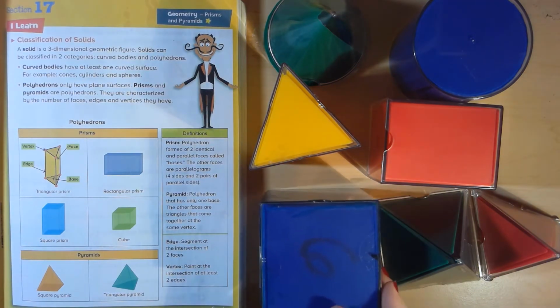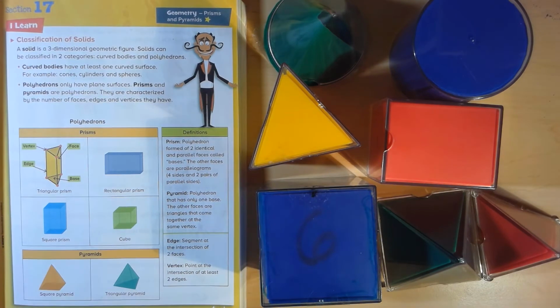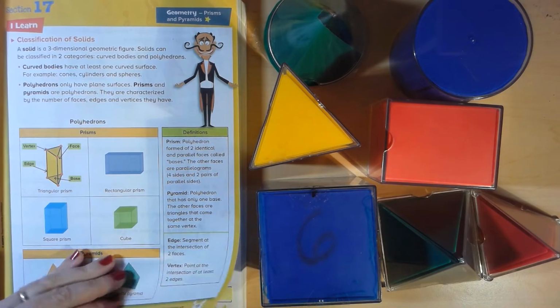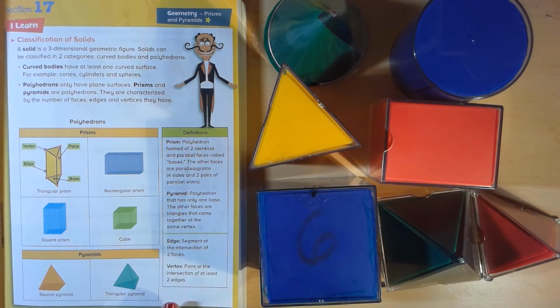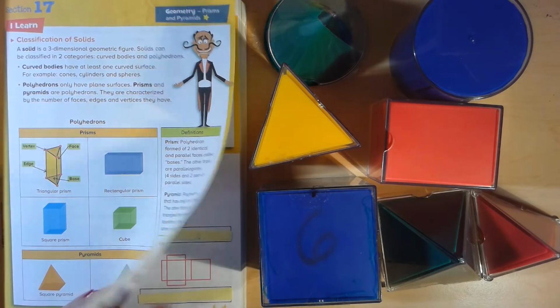Again, let's just practice, and with practice, we will understand that you can classify solids into curved bodies and polyhedrons. Polyhedrons we can divide into smaller groups called prisms and pyramids, and we can describe all of our solids based on how many vertices they have, how many edges they have, and how many faces they have. A lot of words, but let's get into this. All right, go ahead and turn your book to page 14.